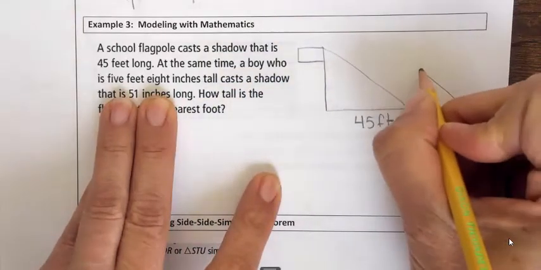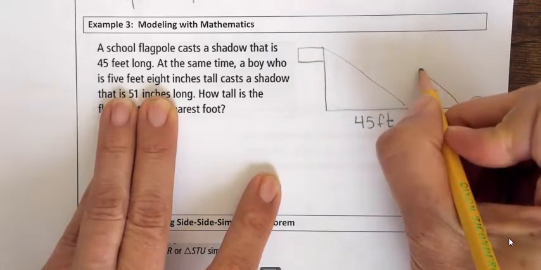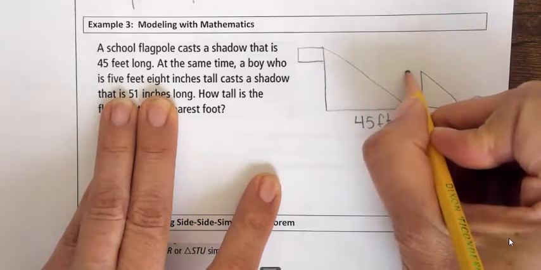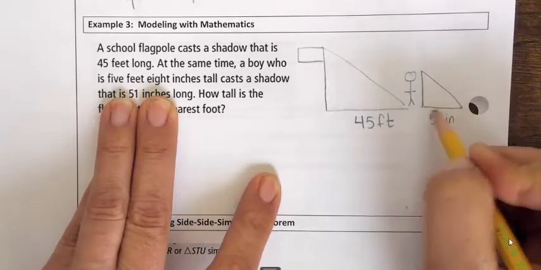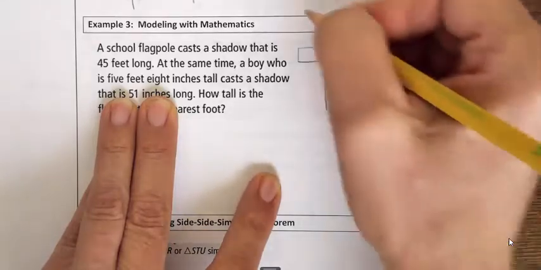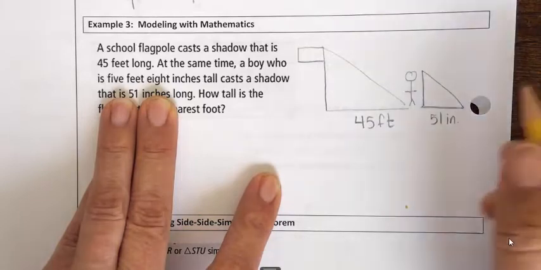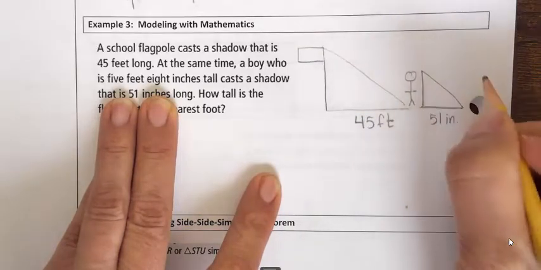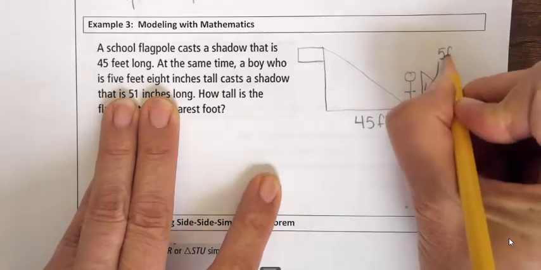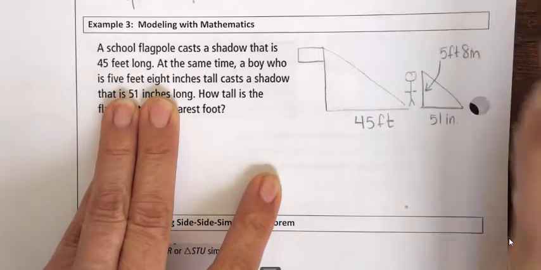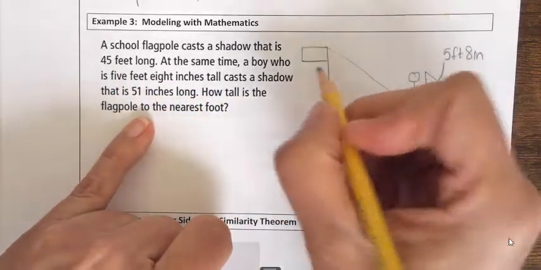So let's see, this is a boy. What should I do here? I don't know. Let's just have him standing right next to it. How about that? Okay, so there's a shadow. His shadow is here. The sun's over here casting these shadows. And his height was 5 feet 8 inches, so I'm going to write that here. How tall is the flagpole to the nearest foot?